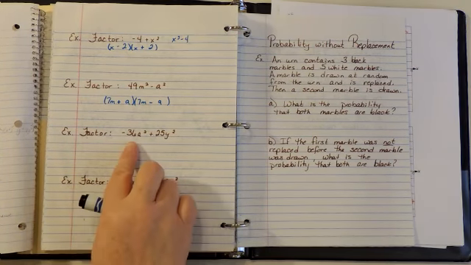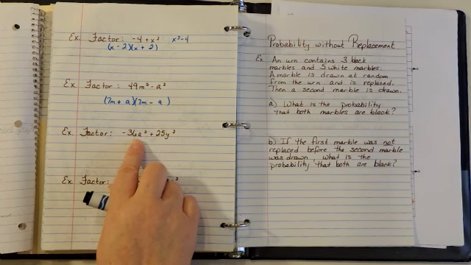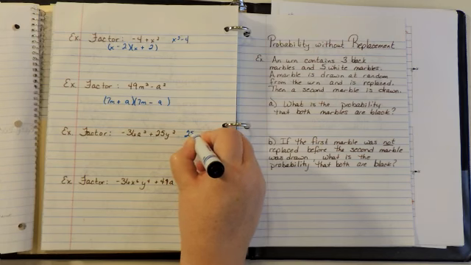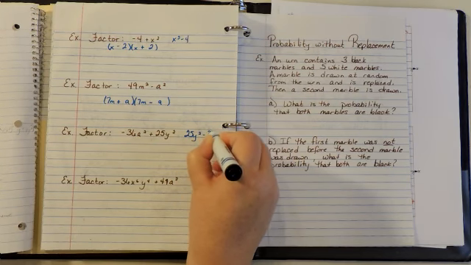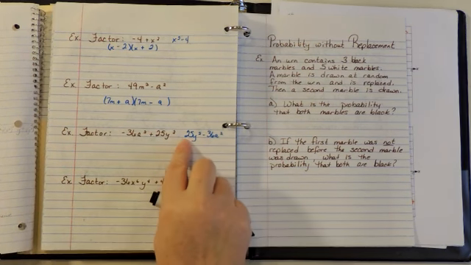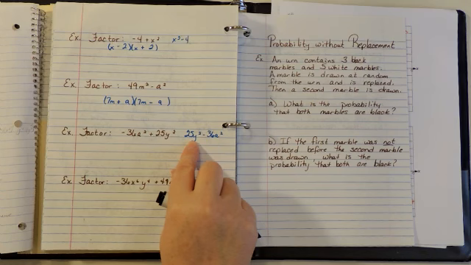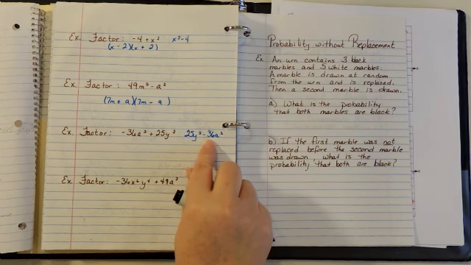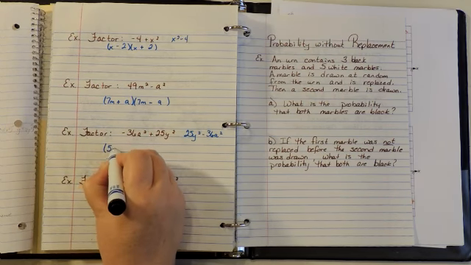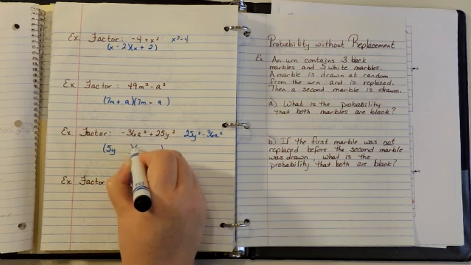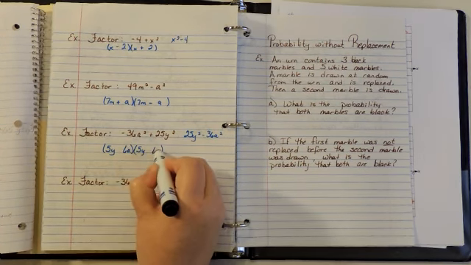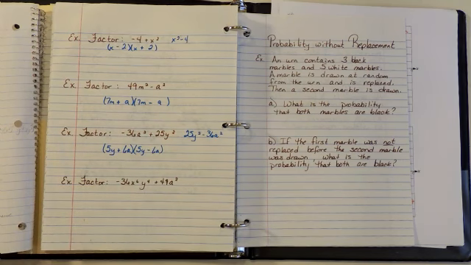Here's another one. We have negative 36a squared plus 25y squared. If we rewrite this, we'll have 25y squared minus 36a squared. The square root of 25 is 5. The square root of y squared is y. The square root of 36 is 6. And the square root of a squared is a. So we have 5y and 5y. We have 6a and 6a. One will be positive, one will be negative.